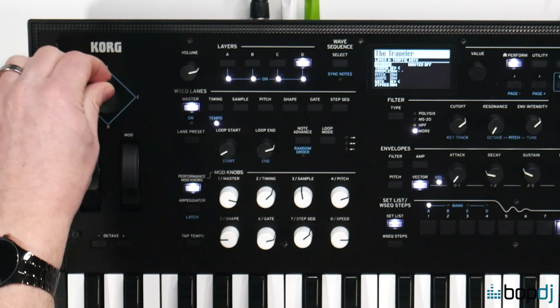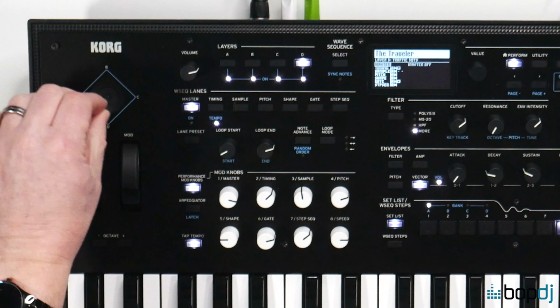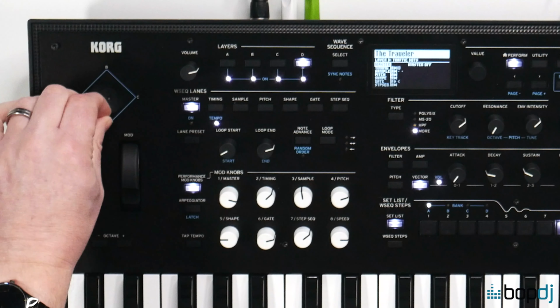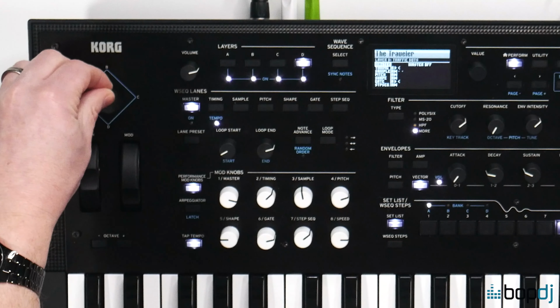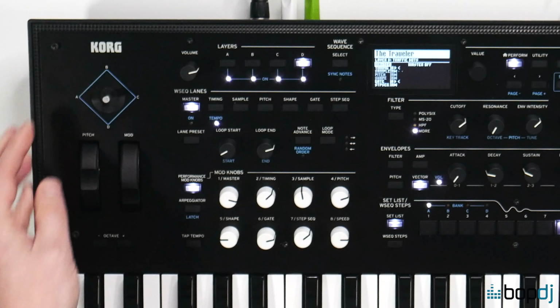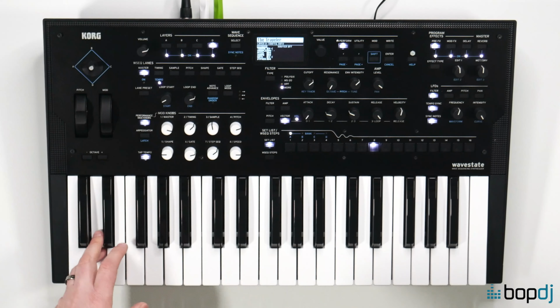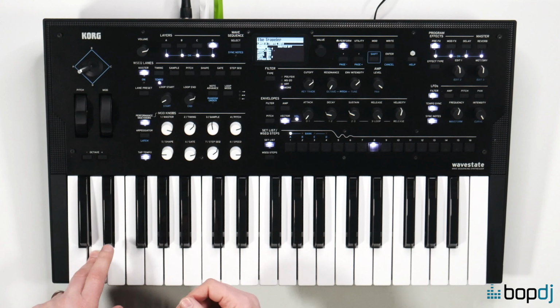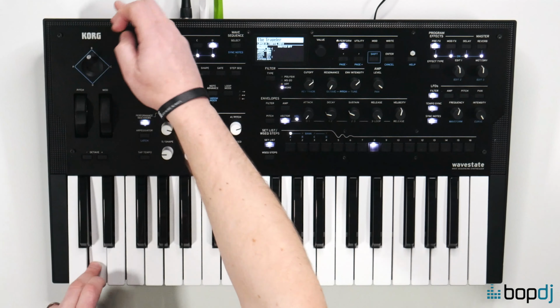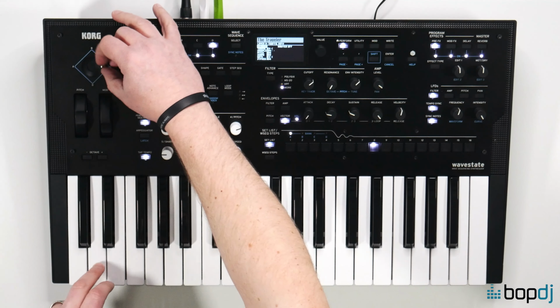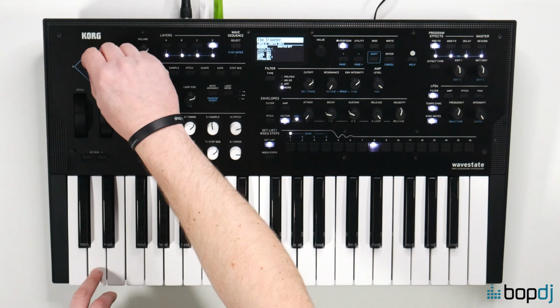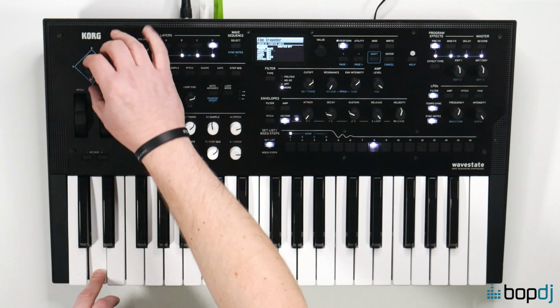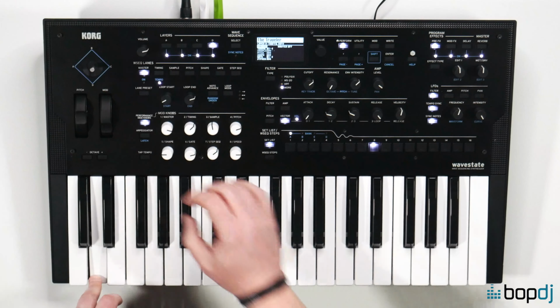So I can just go through by using the lever here to crossfade between the different layers, or bring it to the middle and then you'll hear all of them together. So there we're hearing all of them, but I can then just isolate individual ones. Or bring it back together.